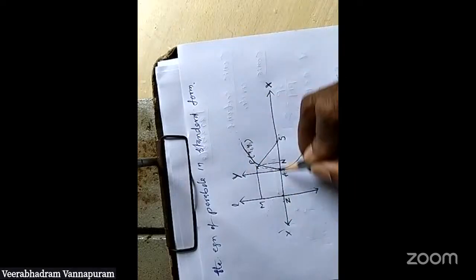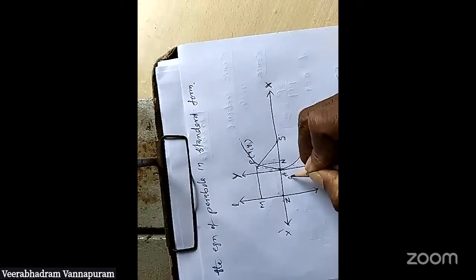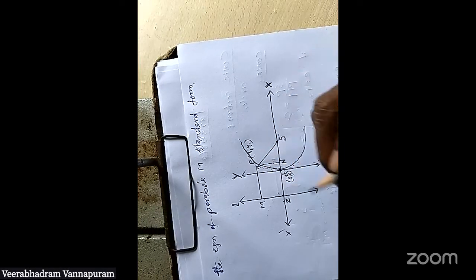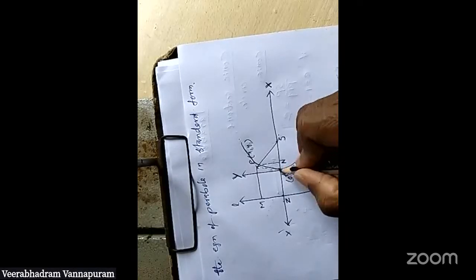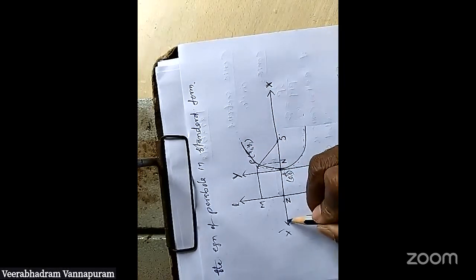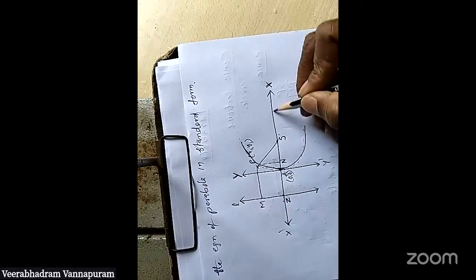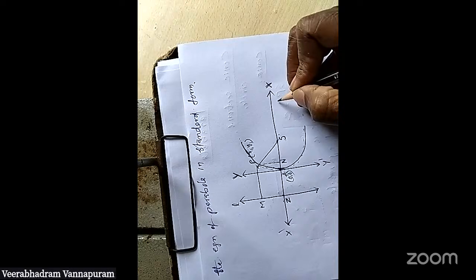The point of intersection of the x-axis and y-axis, that is A, is the origin. We will call it the vertex of the parabola. And the line passing through the focus is called the axis of the parabola.